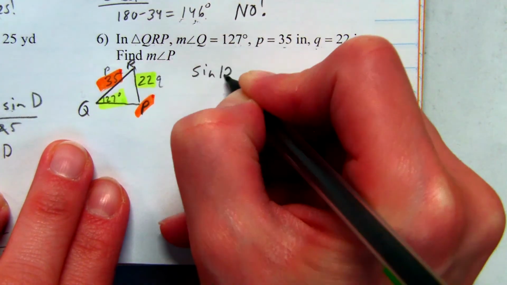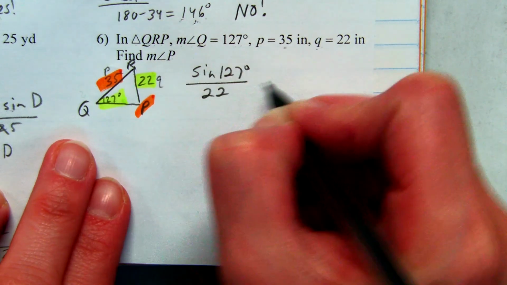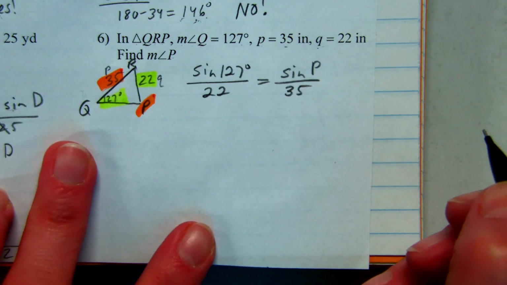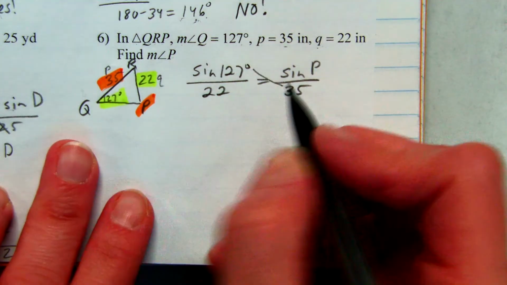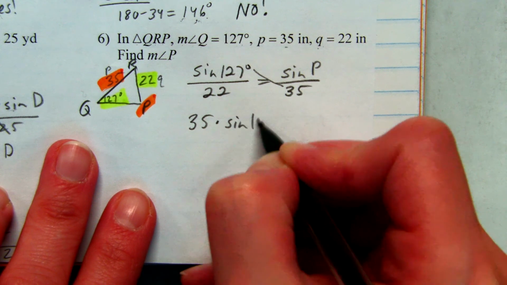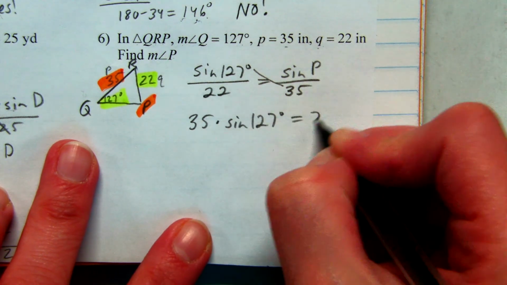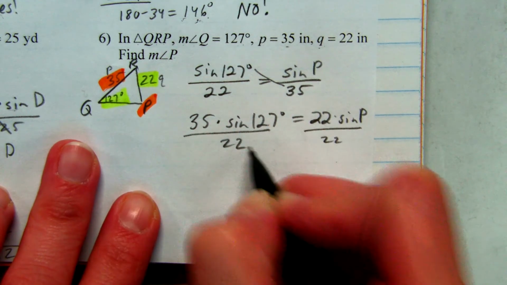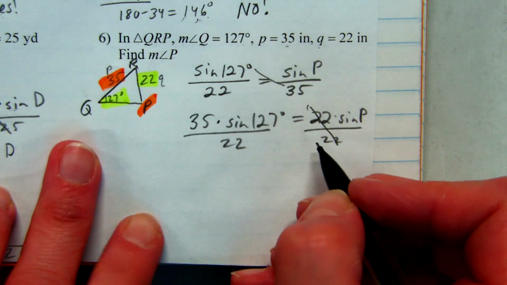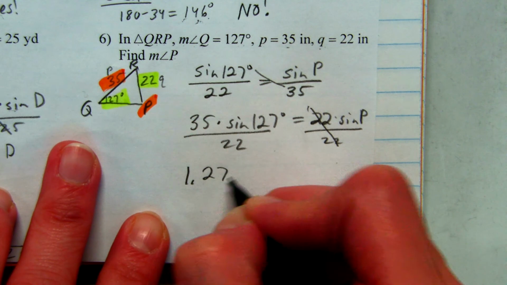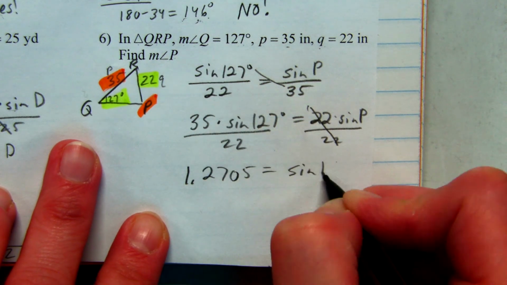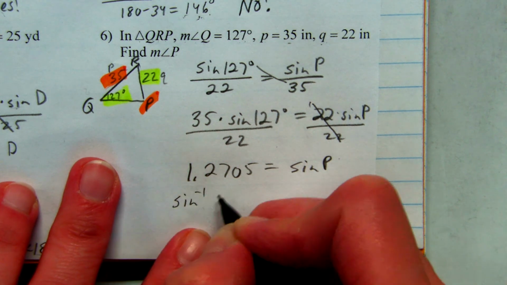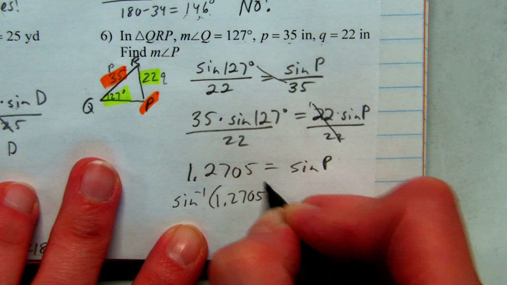Then we go ahead and set this up. Sine of 127 degrees over 22 equals sine of P over 35. We cross multiply. So 35 times sine of 127 degrees equals 22 times sine of P. If we divide by 22, you get 1.2705 equals sine of P. Then to get the angle, we do inverse sine of 1.2705.